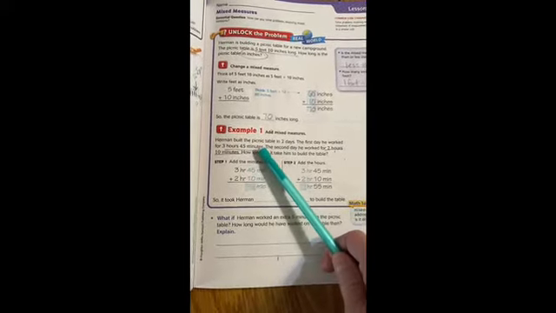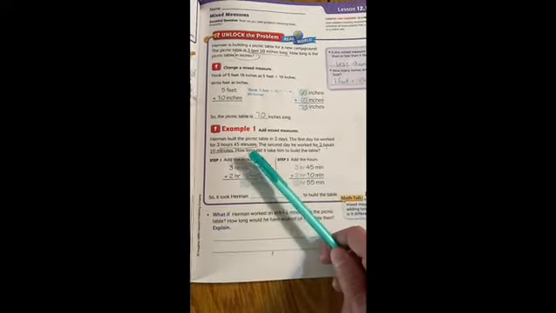Example 1 is add mixed measures. Herman built the picnic table in 2 days. The first day he worked for 3 hours and 45 minutes. The second day he worked for 2 hours and 10 minutes. How long did it take him to build the table together? So we're totaling them, which means we add.